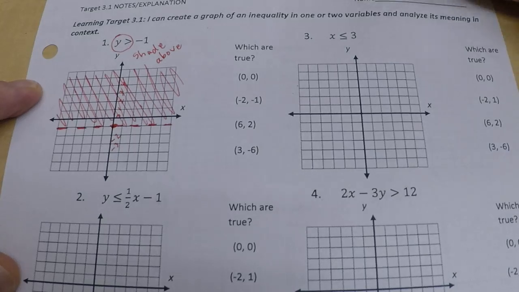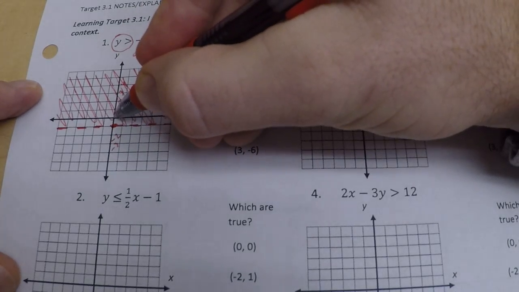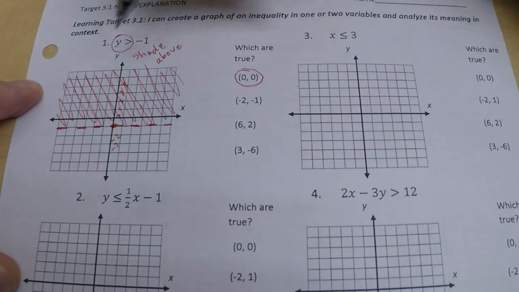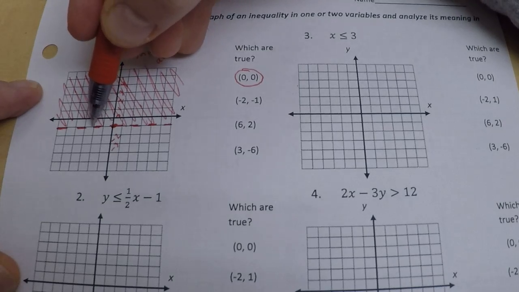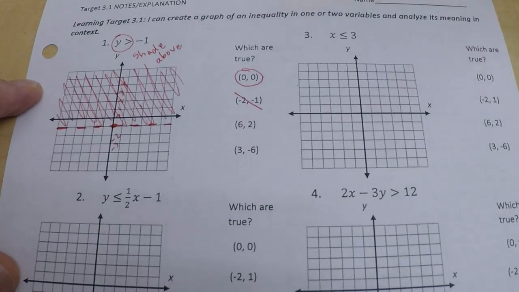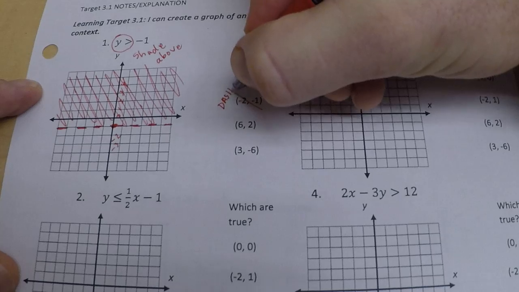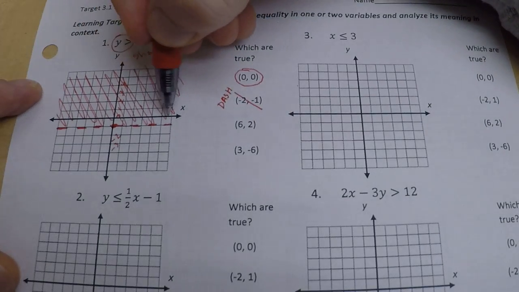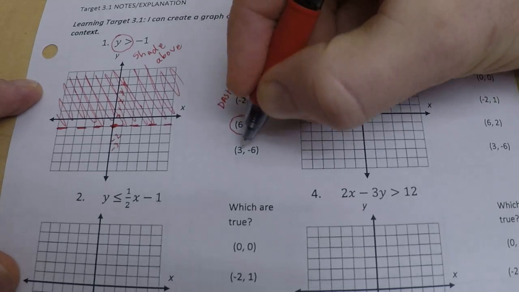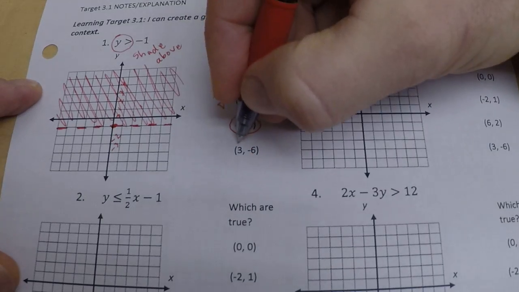All right. Now I'm going to test these 4 points. 0, 0, right here. It's in the shaded region, so it's true. -2, -1. Back 2, down 1. This is a dashed line. Dashed lines are false, so I'm going to cross that out because it's on a dashed line. 6, 2, over 6, up 2, shaded region, so it's true. 3, -6, over 3, down 6, not shaded, so not true.